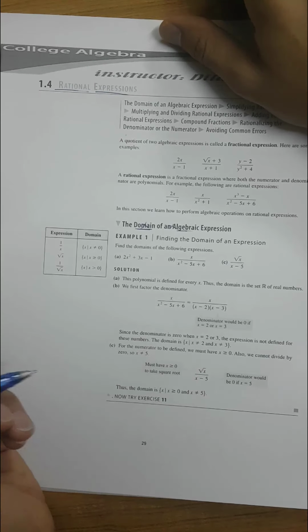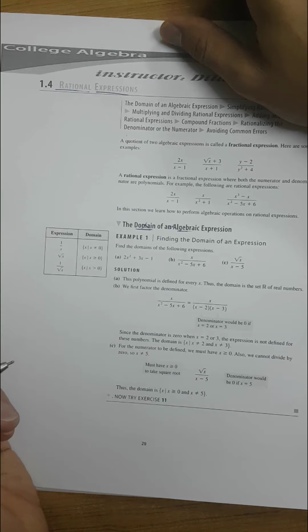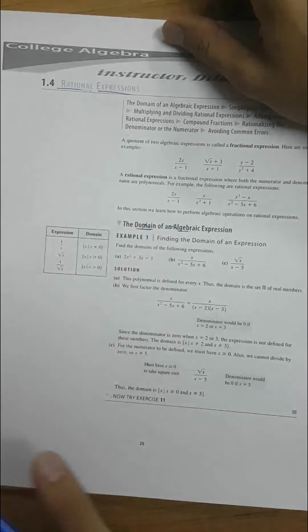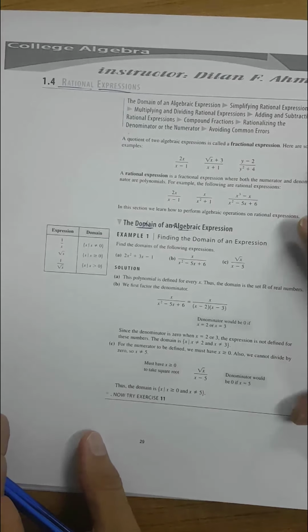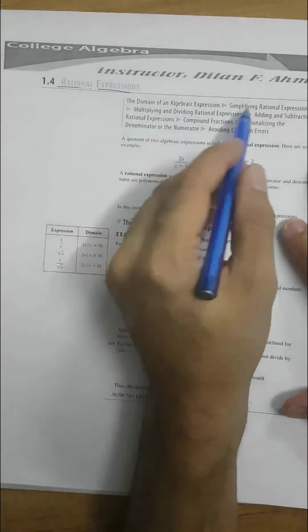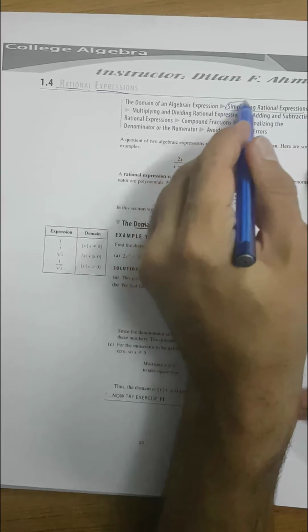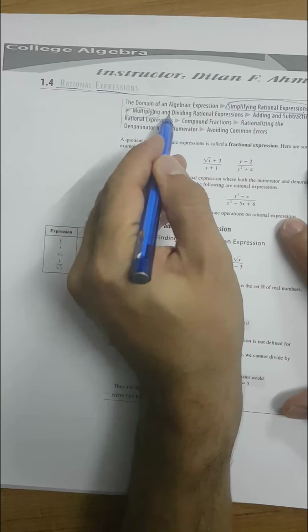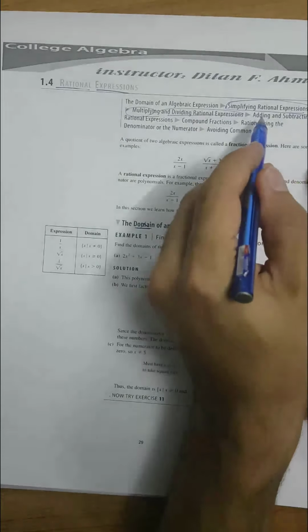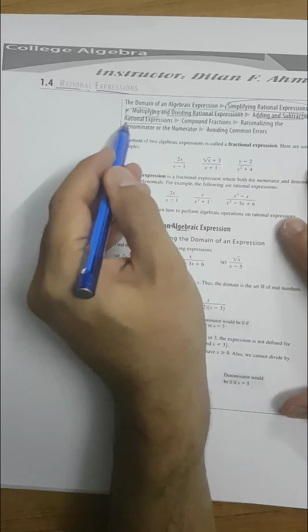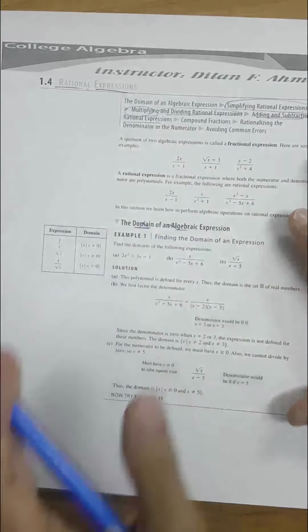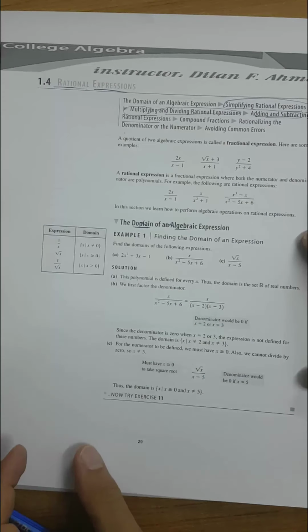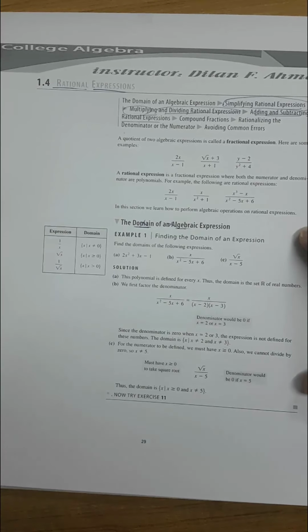That's good for calculus 1, so for engineering departments in general we say forget about domain, because here we are dealing with simplifying rational expressions, multiplying and dividing rational expressions, adding and subtracting them. That's all that we need here, really. That's why I say forget about the domain.